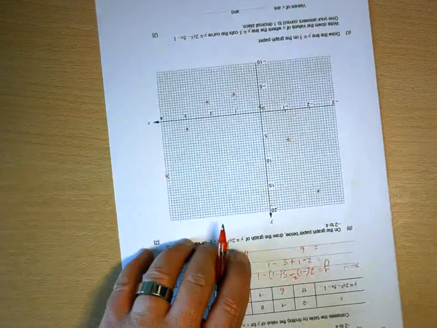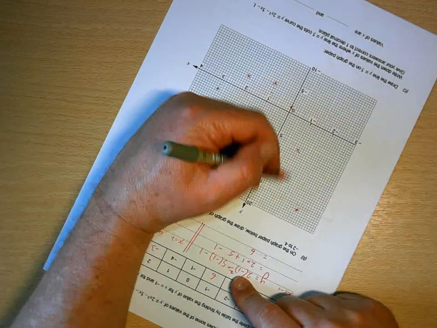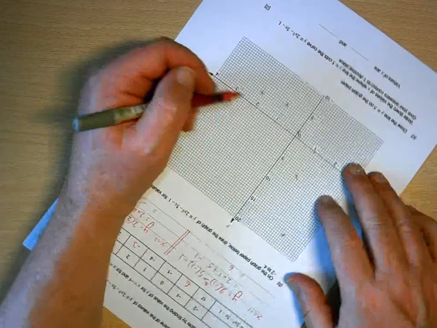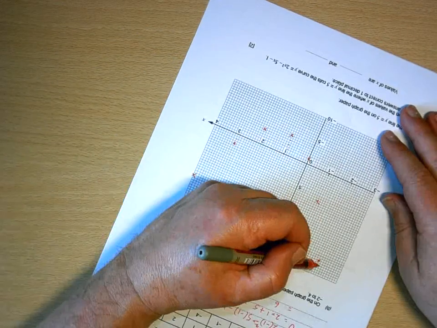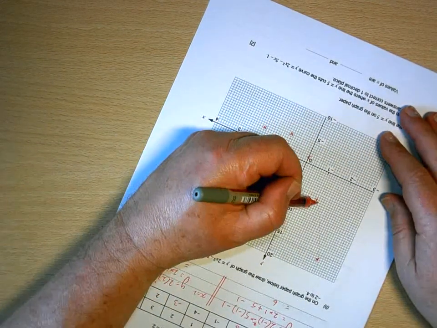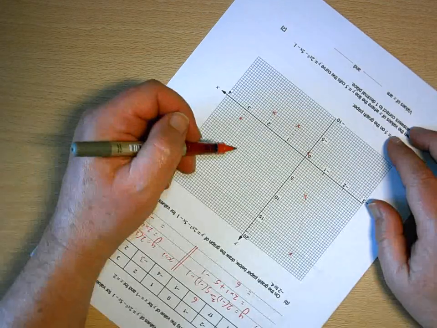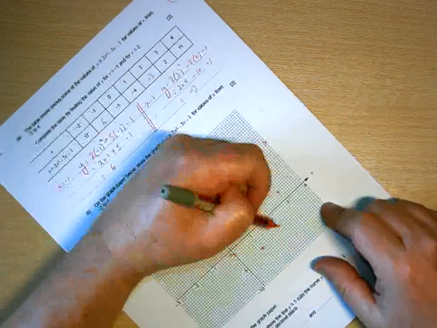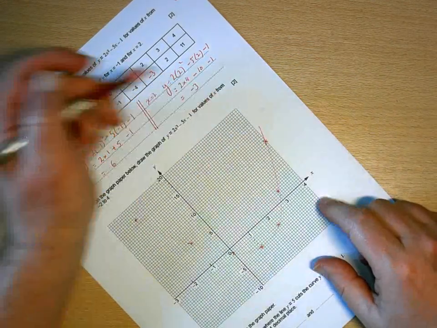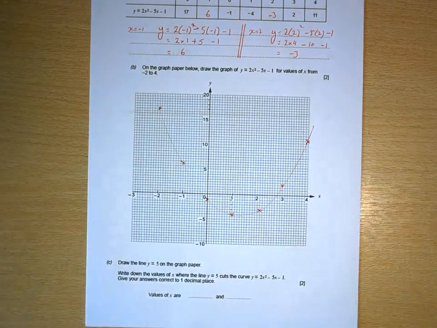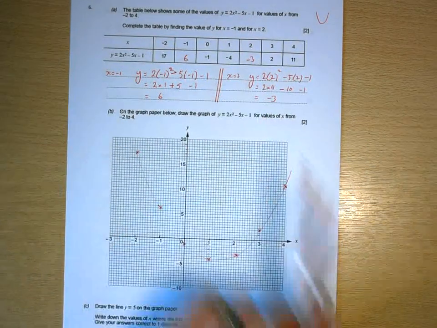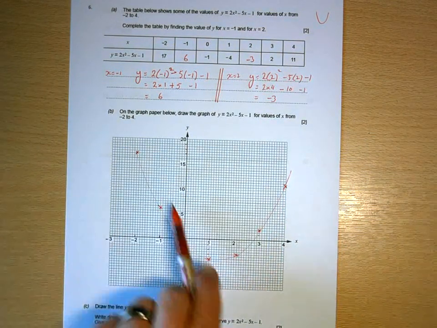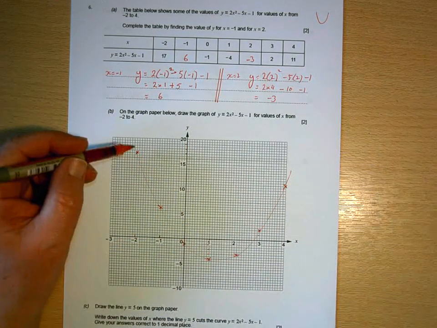Make sure your points are clear. Use crosses. And turn your paper around so your wrist is on the inside of the curve. Okay, and then just draw a smooth curve. You won't get the marks if you use a ruler. Okay, so there's the graph. So I've got 4 marks so far. I've got a mark for 6, a mark for -3, a P1 plotting, putting the crosses in the right place, and then a C1 for the smooth curve.